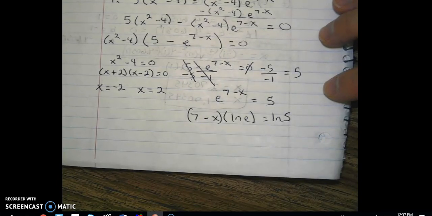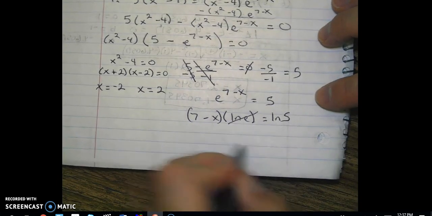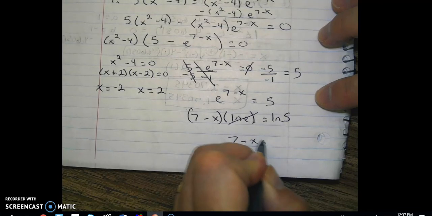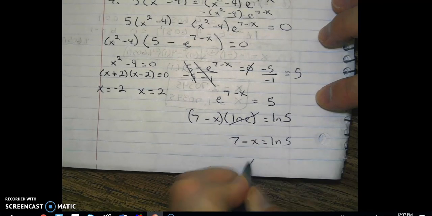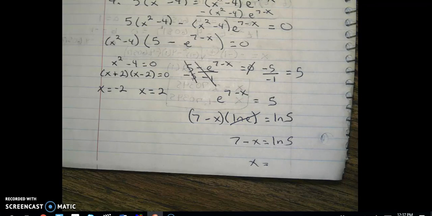I'm running out of time. So we would just finish and solve for x using our calculator. I'm going to go ahead and post the problems for you to solve. Copy them down, do them, and turn them in when you're finished.